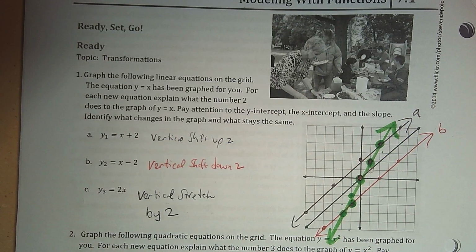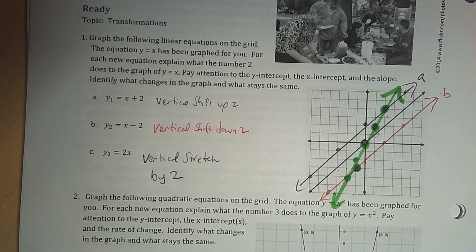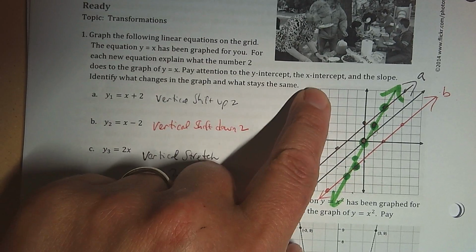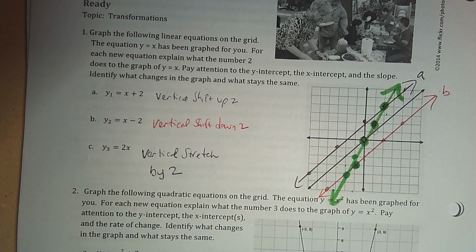So you can see the stretch. Did the stretch change the slope? Yes. Pay attention to the y-intercept, the x-intercept, and the slope. The intercepts change when you shift it up or down. It's the slope that changes when you have a stretch. But the intercept stayed the same for the green one. All right, graph the next one.